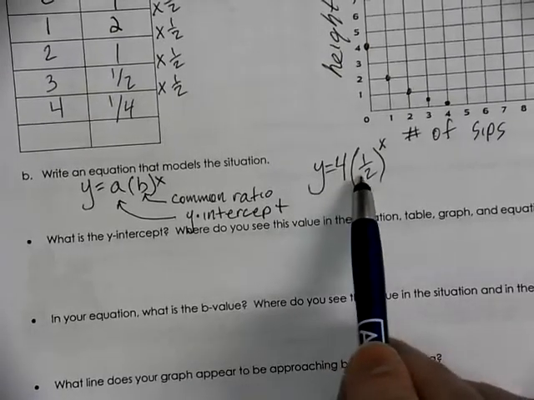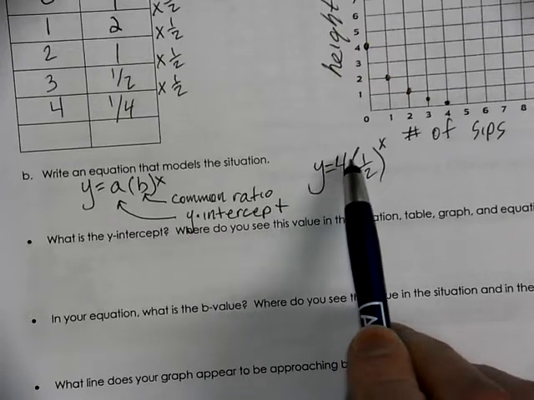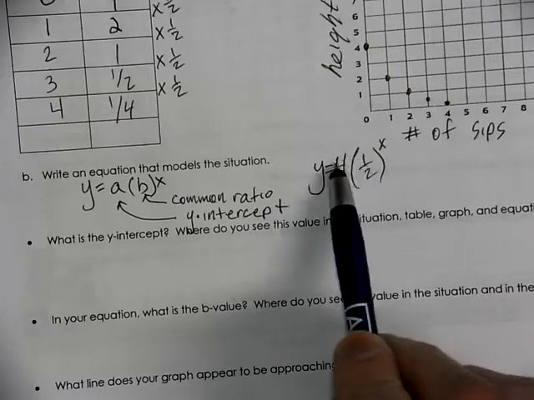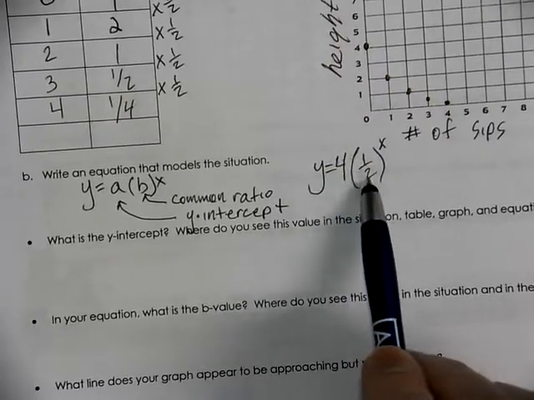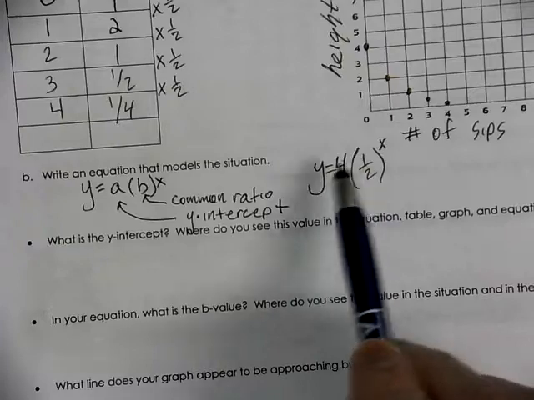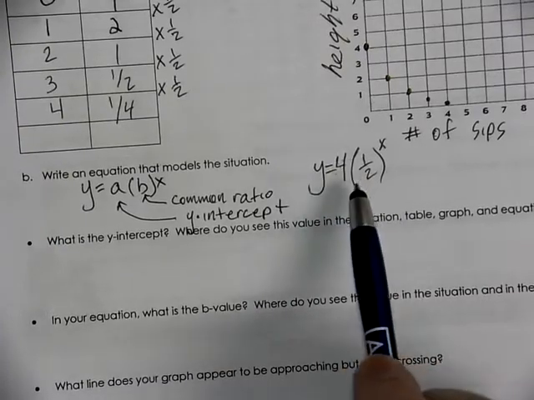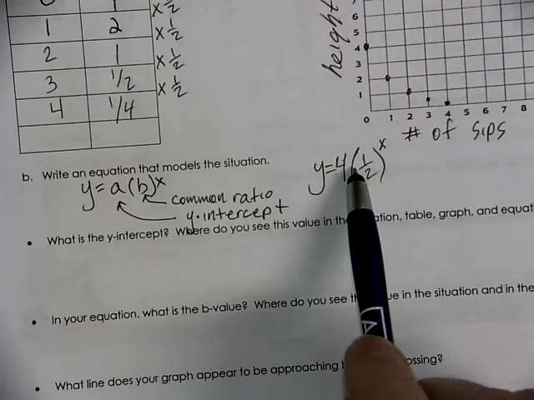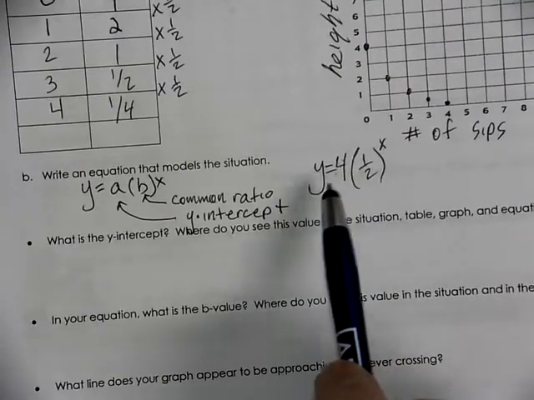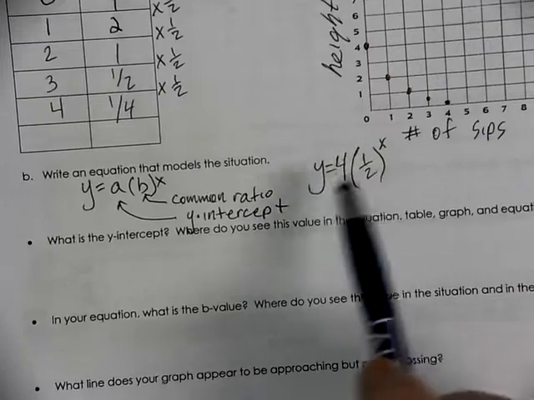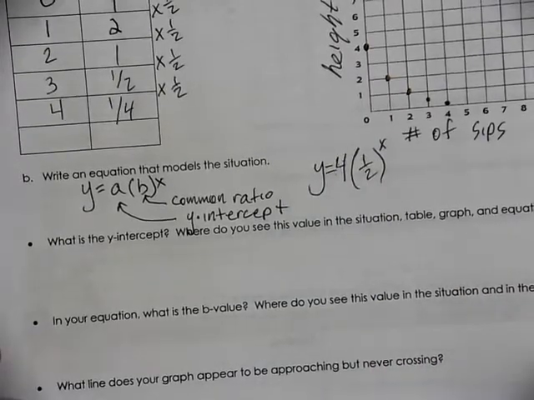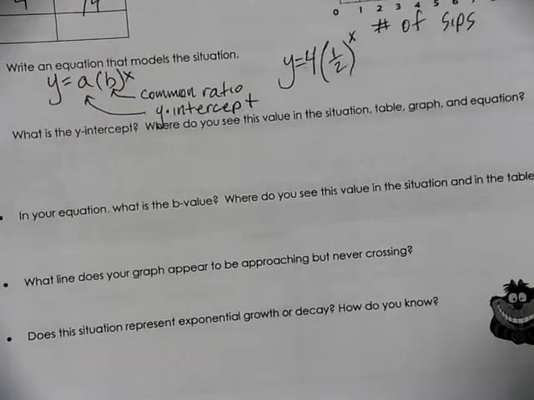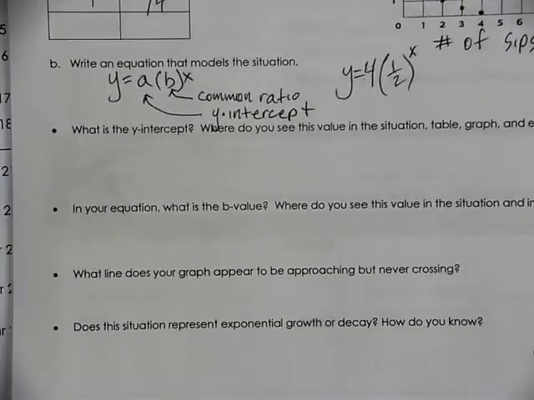Notice that this is not the same thing as 4 times a half to the x power. You would multiply the numerator, so 4 divided by 2 is 2. You'd be doubling every time. This is not doubling. This is cutting it in half. So order of operations tells us we have to do the exponents before we do multiplication. So a common mistake are people who multiply that out in the wrong order.